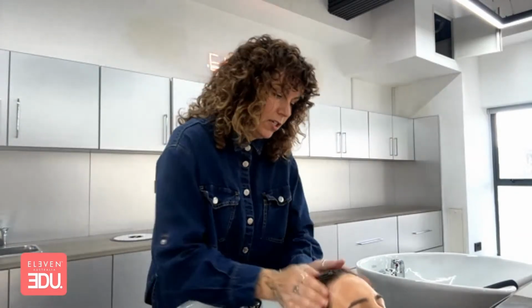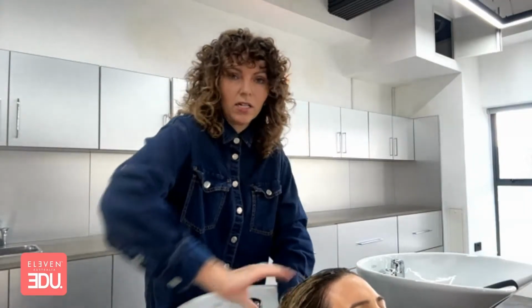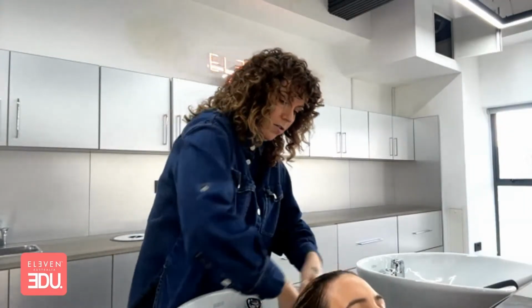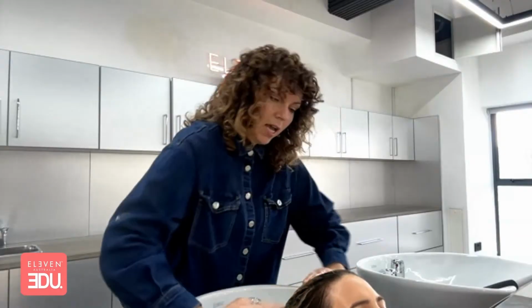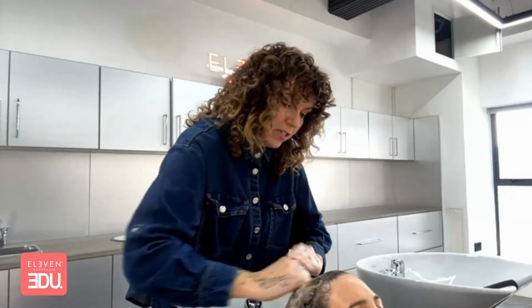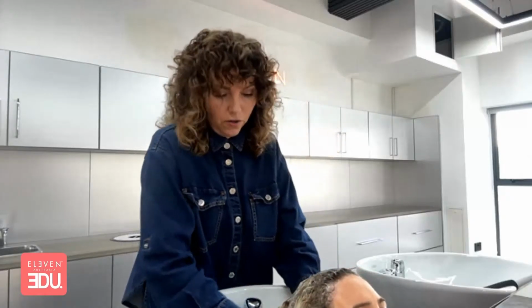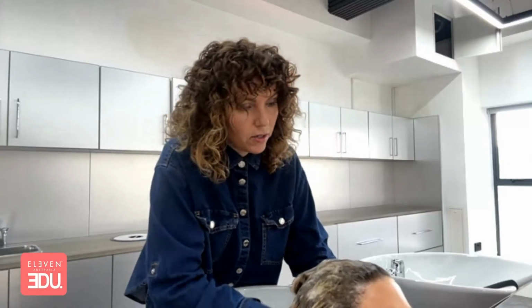When I was looking at Jill's hair earlier, I definitely thought she needed some moisture locked into the hair. So by using the curl range, this is going to help to repair any damage, any frizz, any dryness around that crown area, and really lock in that moisture for her using these amazing ingredients within the product.